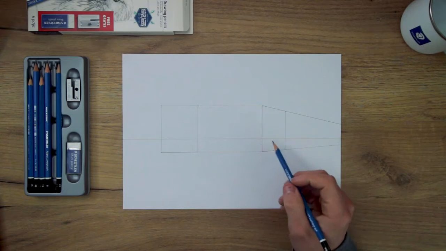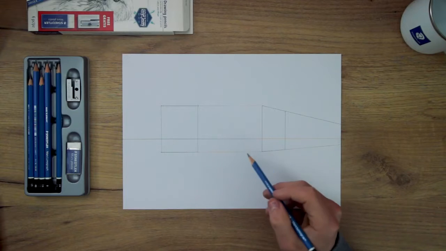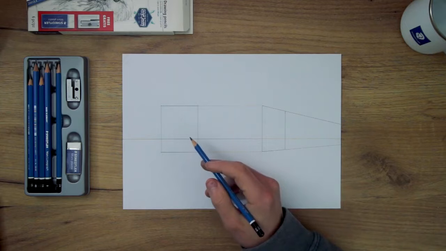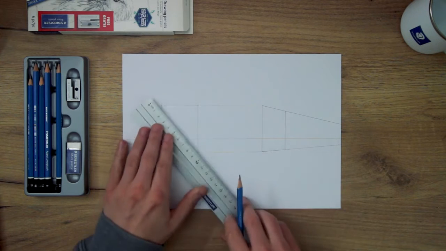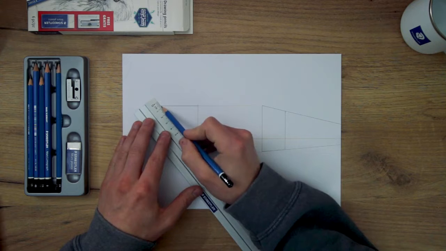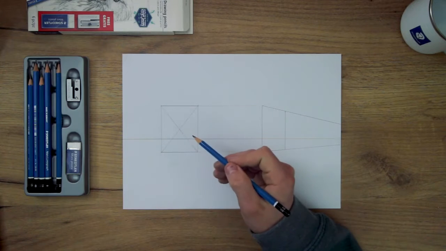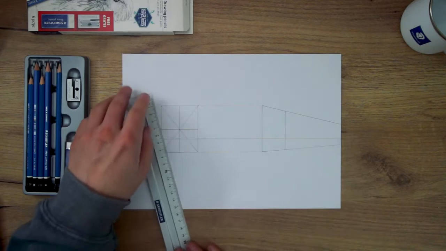But in perspective, remember that we have to consider the foreshortening, meaning the half that would be further back would appear shorter. Of course we could estimate this, but we don't have to thanks to this useful technique that involves firstly taking a diagonal line to each corner like so. This will give you that center point, and you can then draw in your vertical and horizontal lines.